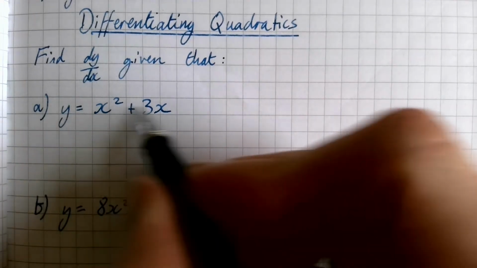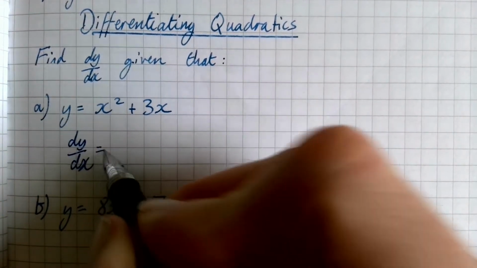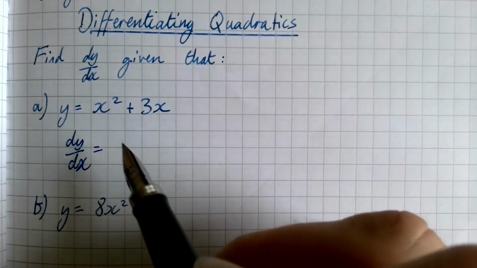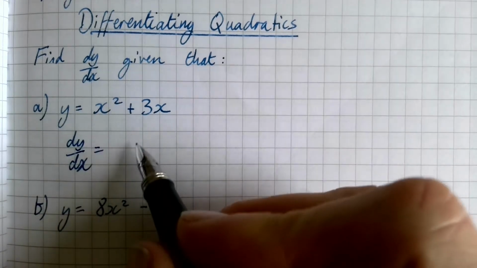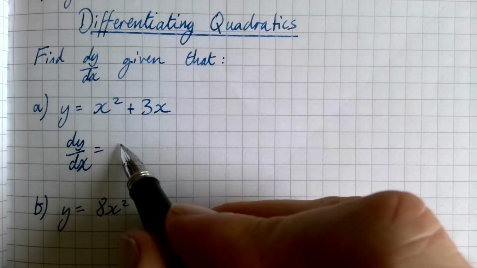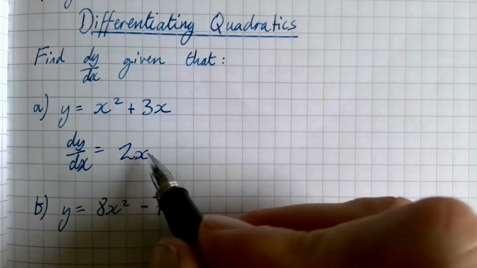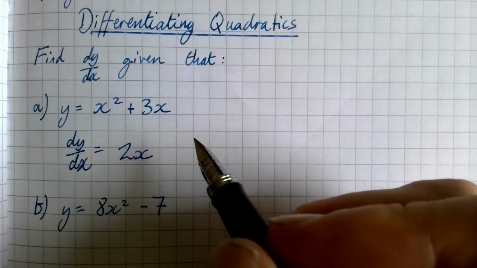So I'm asked to do this, so the first thing I do is I write down dy over dx, and then using the rules we talked about yesterday, the power is 2, so we drop the power by 1 and we multiply by that power. So we multiply by the 2, so that gives us 2x. The power drops by 1 from 2 to 1, which we just leave as nothing.